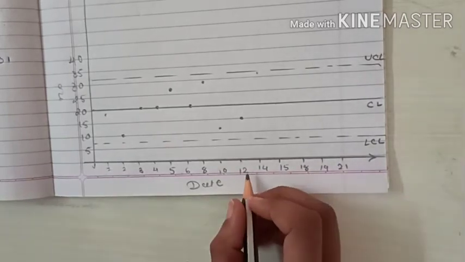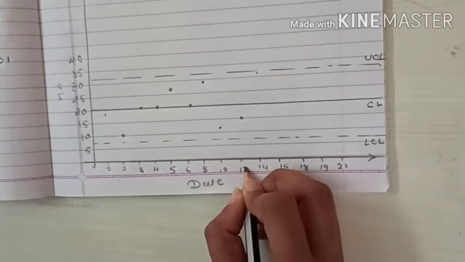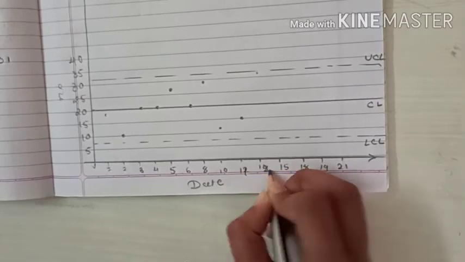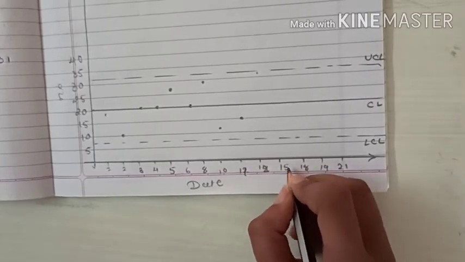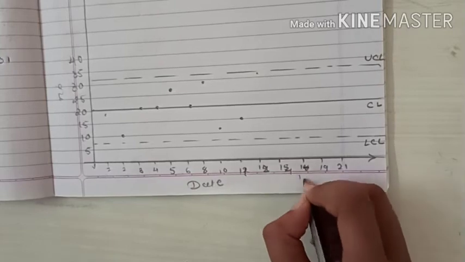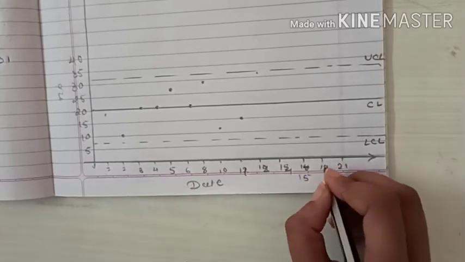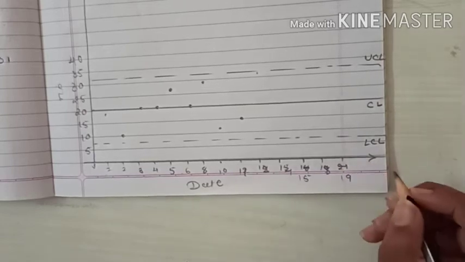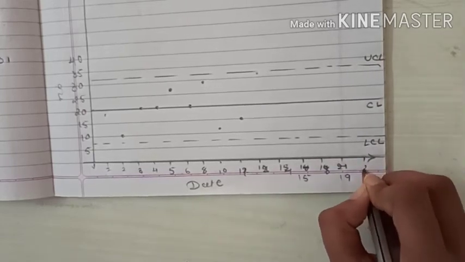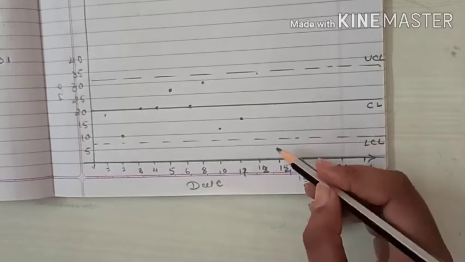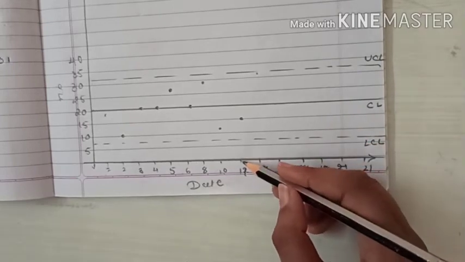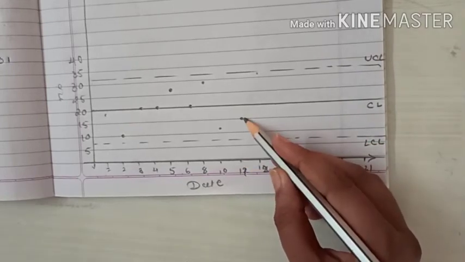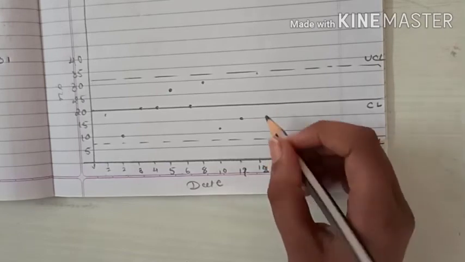I have left out 11 over here, so here it will come: 11, 12, 14, 15, 18, 19, then 21. At 11 we have marked 15. At 12 it is 17.